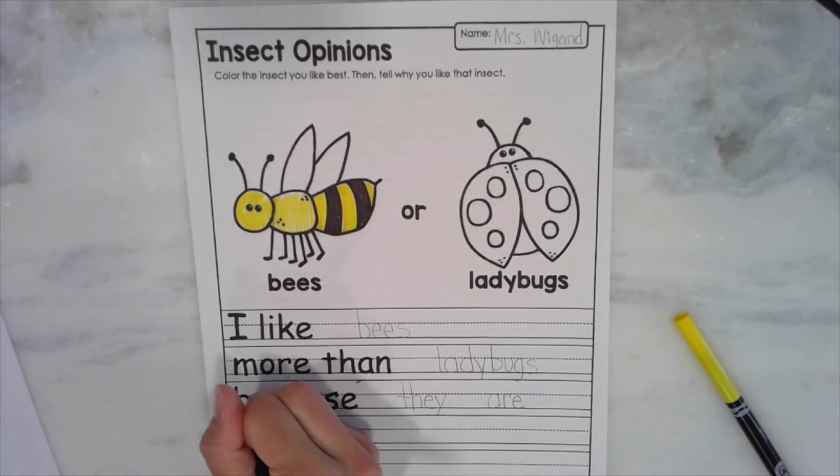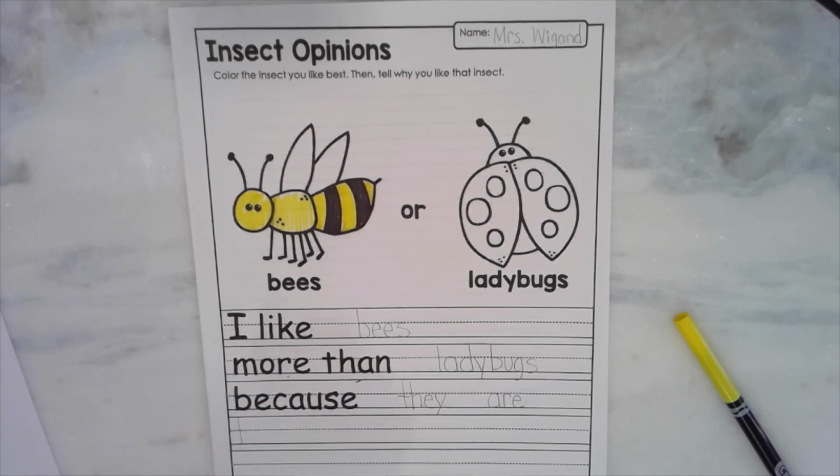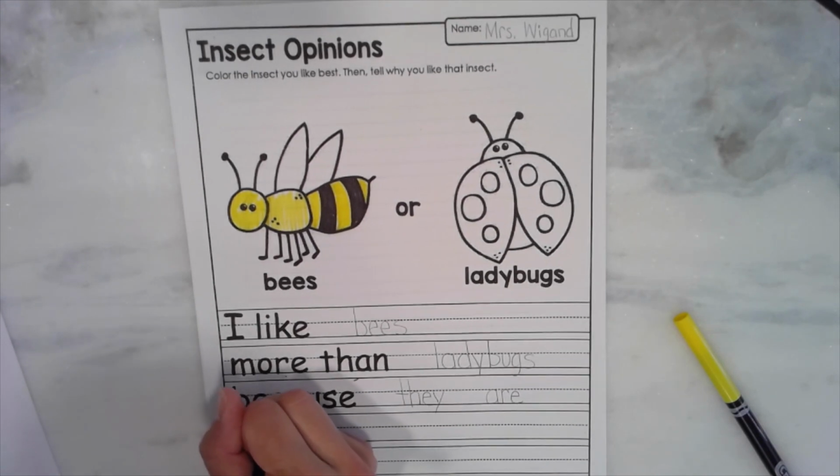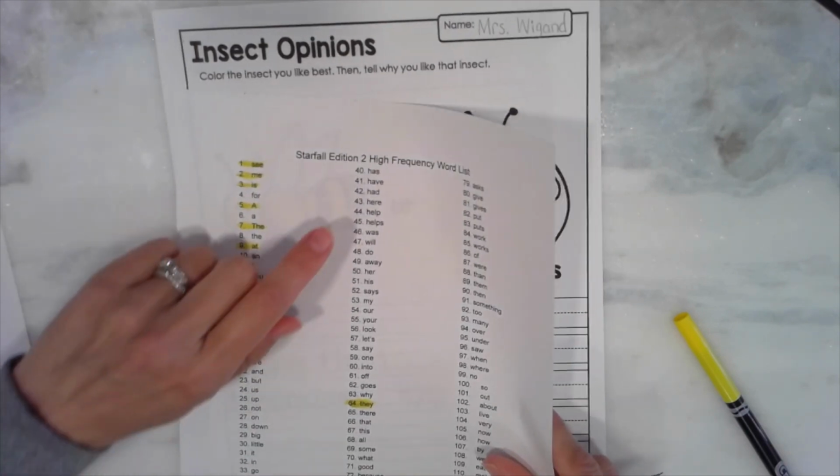helpful. Now that's not a sight word. Help. Help is a sight word. Oh, but helpful, it isn't a sight word, so I can use their sight word help. There it is. I see it on my list. It's right there.